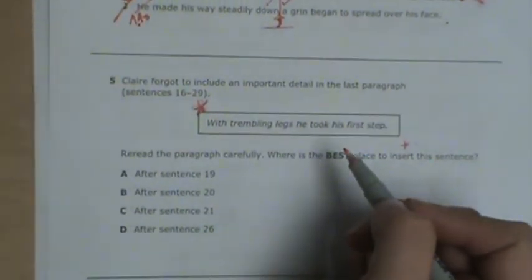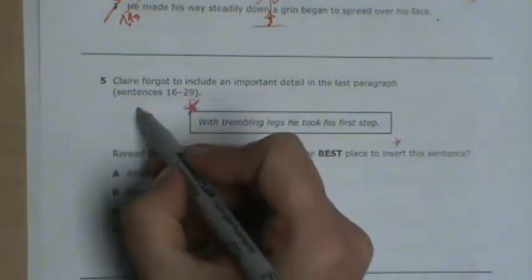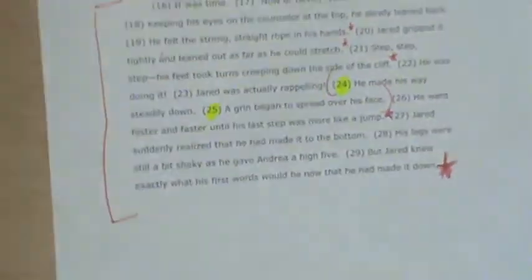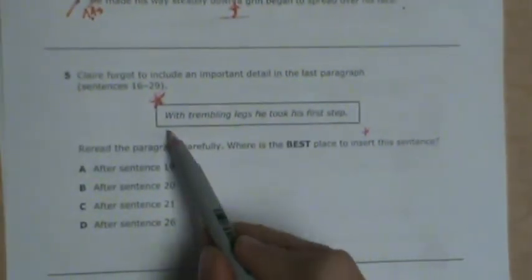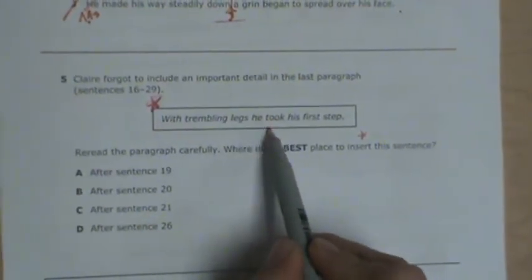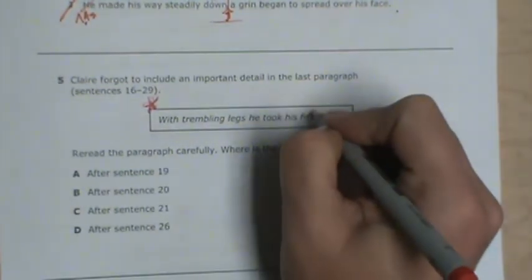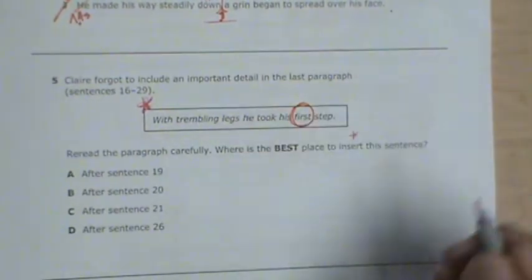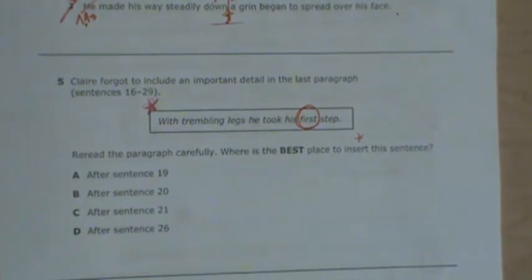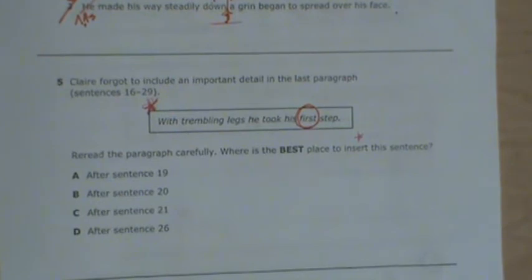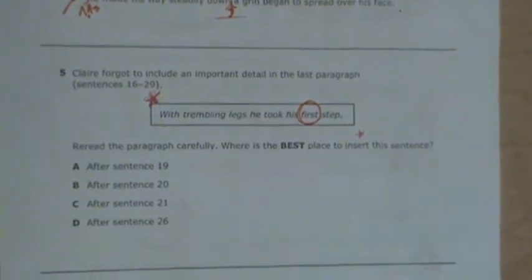Here we go. Claire forgot to include an important detail in the last paragraph. Sentences 16 through 29. So the last paragraph is right here, sentences 16 through 29. Here's the sentence that she wants to add. With trembling legs, he took his first step. I will tell you that this has an important transition word, first step. So we need to look where in this story or where in this paragraph is it talking about his first step. So let's look at it.